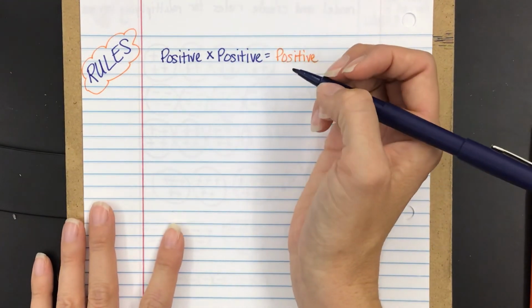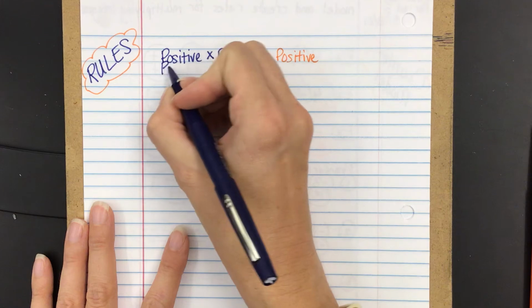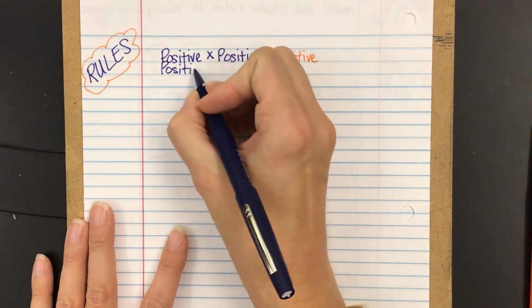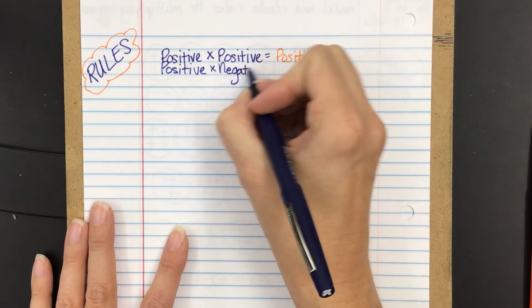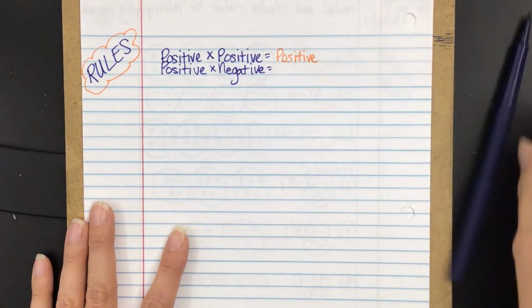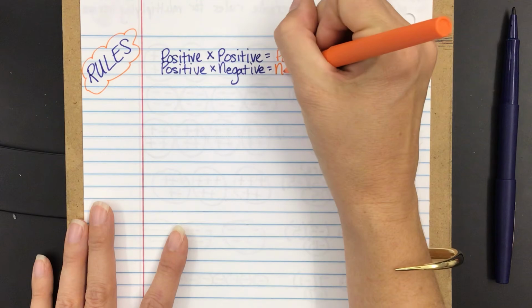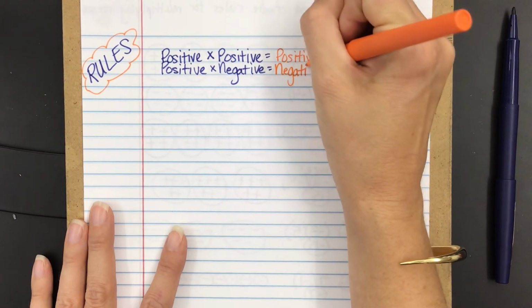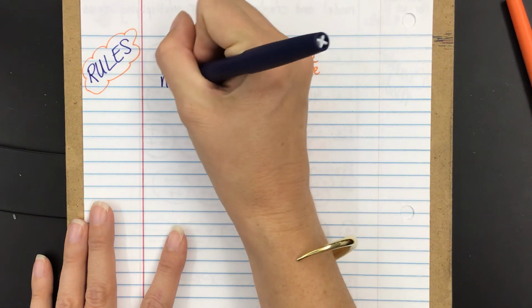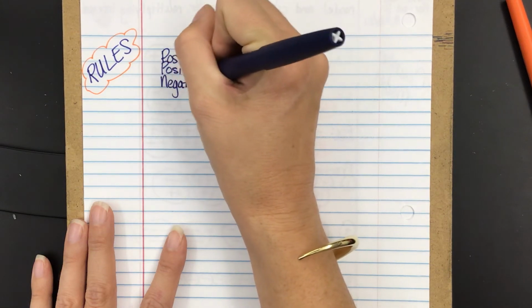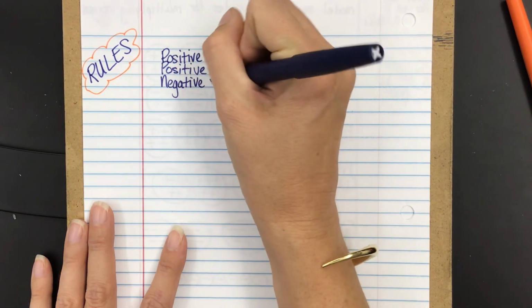Okay, the next one is when we have a positive times a negative, what is your answer going to be? Negative. Ooh, yes, okay. And then a negative times a positive will be what? Negative. Yep.